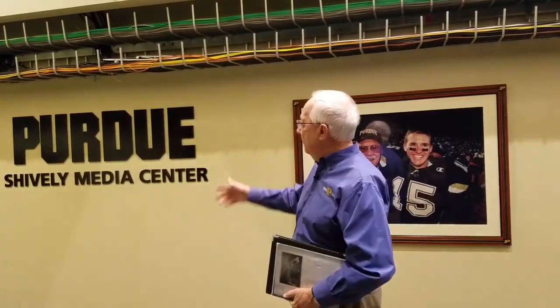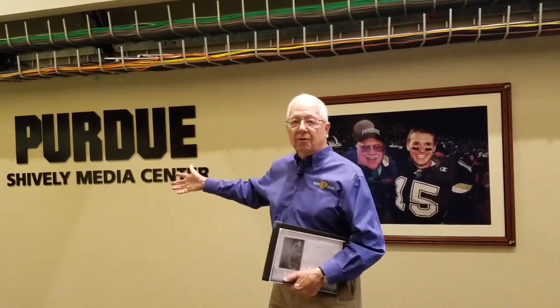Okay, we have arrived at the 6th level, the Purdue Shively Media Center. And so this is really a very active place during the games with all the radio, TV, the variety of things that are going on during a game are all happening at this level. Not many folks get to this level, so this is your exclusive look at the 6th level.